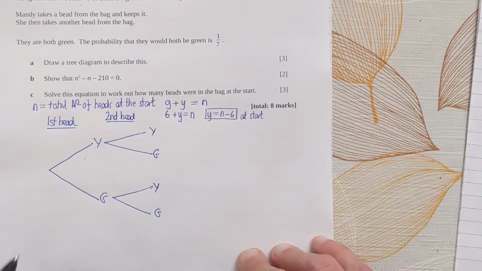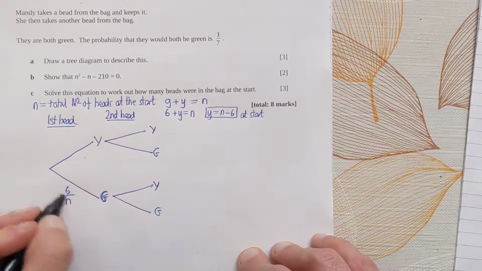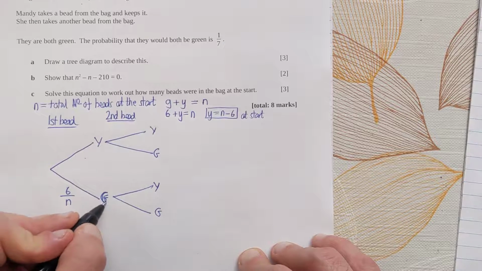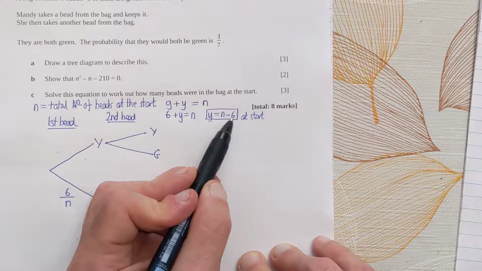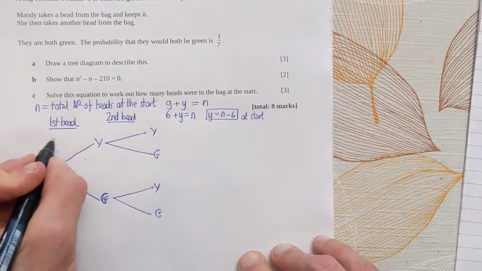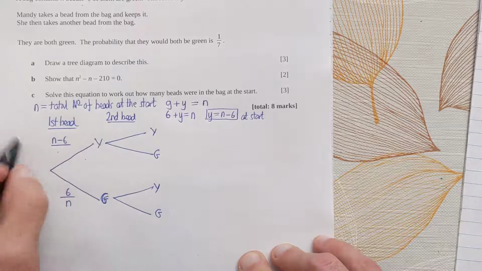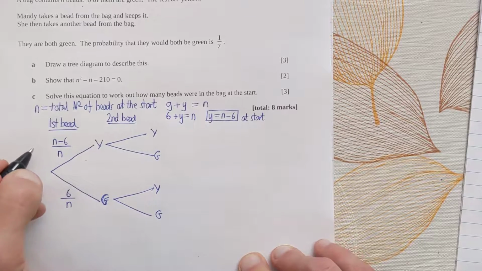There are 6 greens to begin with out of n. So 6 over n is the probability that the first bead is green. At the beginning, there are n minus 6 yellow beads. So the probability that the first one is yellow is n minus 6 over n.